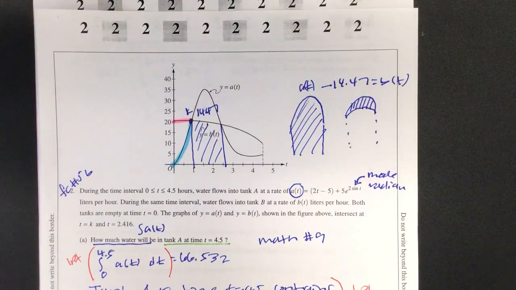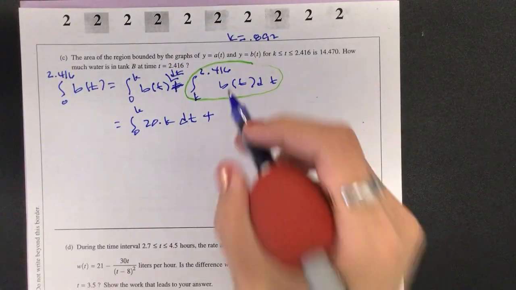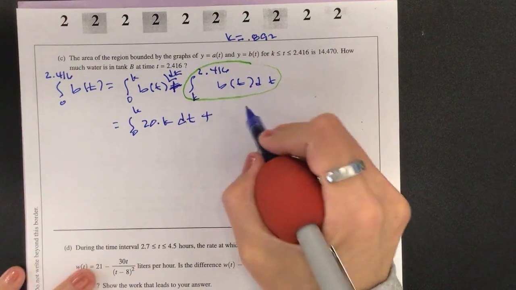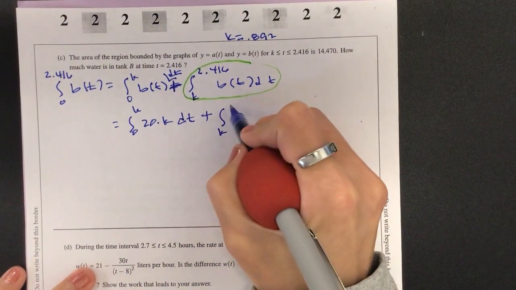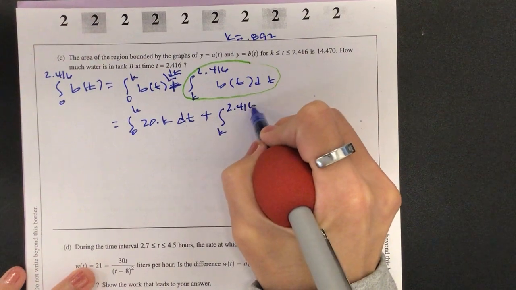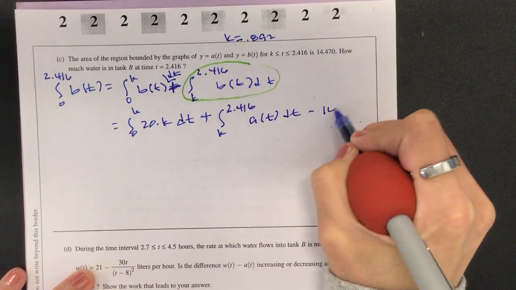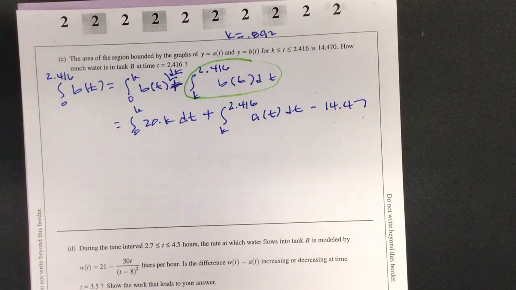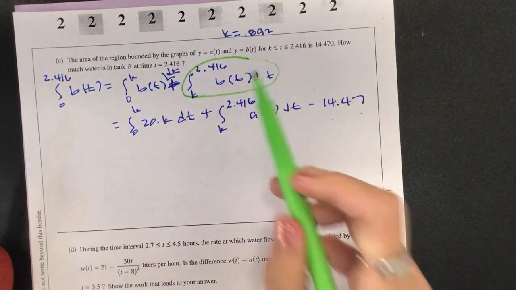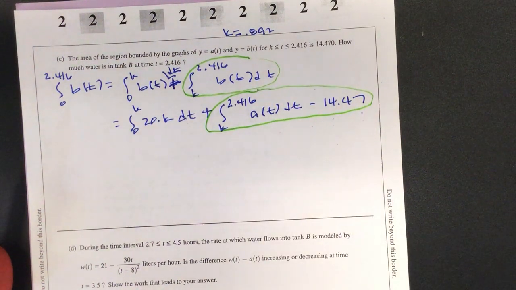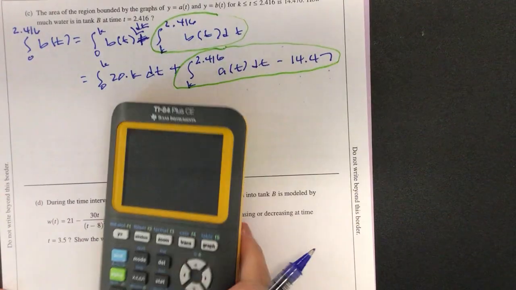Let's put that in our equation. So in our equation we have the integral from k to 2.416 of A of t dt minus 14.47. And all that is representing B of t from k to 2.416. And at this point, all we have to do is type everything in the calculator exactly as you see.